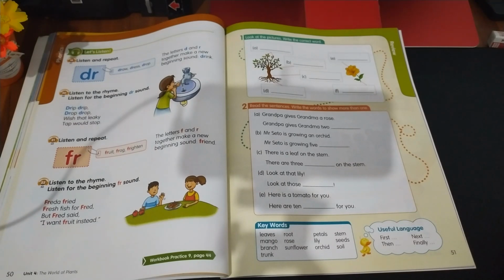So the letters D and R blend together to make a new beginning sound. Dr, dr as in drink. Draw. Dress. Drop. Drip. And many other examples. Okay, that's it for D and R.